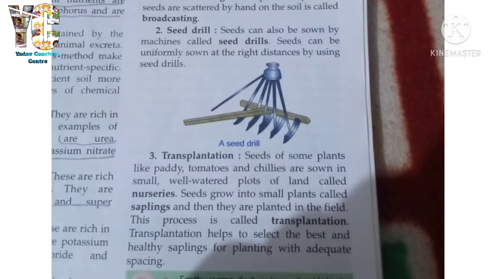And the last is transplantation. Seeds of some plants like paddy, tomatoes and chilies are sown in small plots. That means they need well-watered plots. Lots of water is required. Therefore, we sow them in a particular small area. A large number of seeds are sown, and this area is called a nursery. Seeds grow into small plants called saplings, and then they are planted in the field. This process is called transplantation.